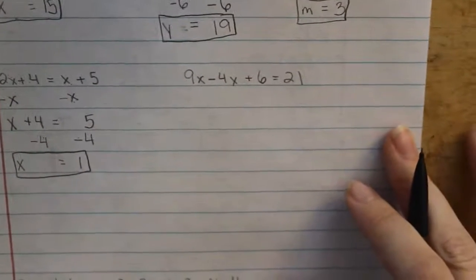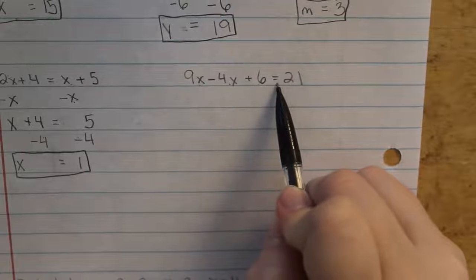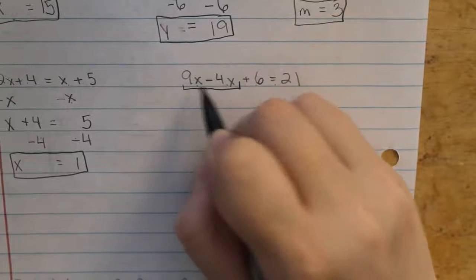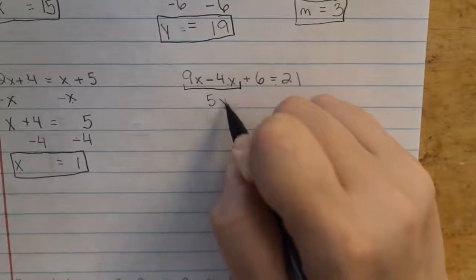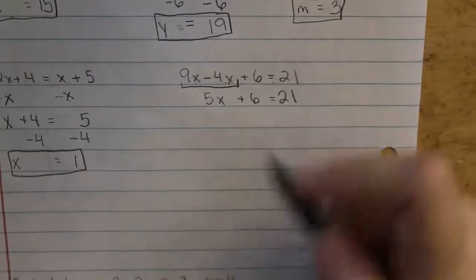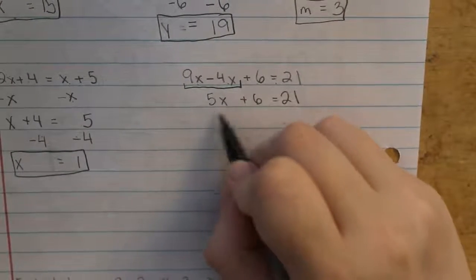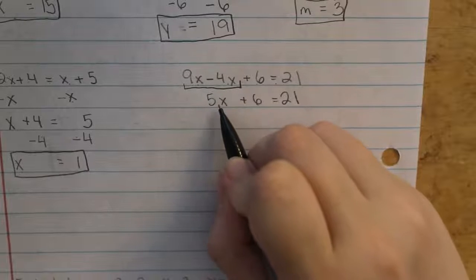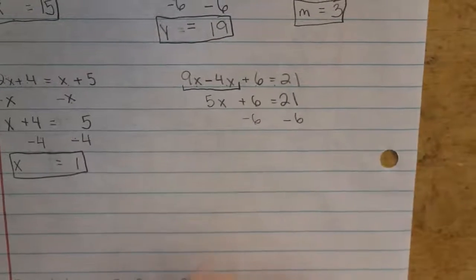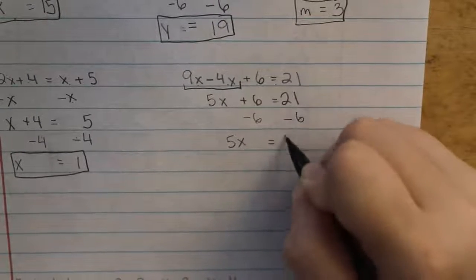Okay, let's look at this next problem. So I have 9x minus 4x plus 6 equals 21. Well, I can actually combine this because they are like terms. So I can do 9 minus 4 gives me 5x plus 6 equals 21. So here, I'm going to try and get my x by itself. So I'm not trying to get rid of the 5 just yet. I want to save that for last. So I'm going to subtract the 6. Again, we have to do it from both sides, and I end up with 5x equals 21 minus 6 is 15.